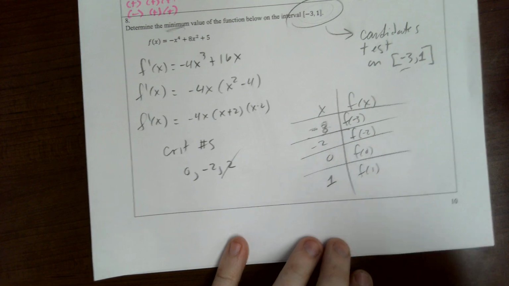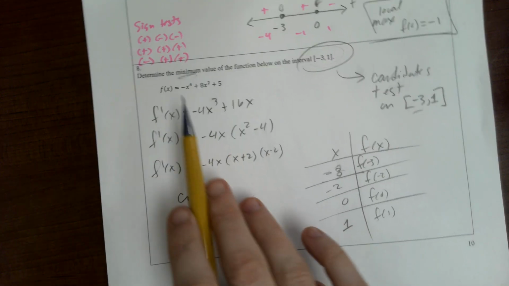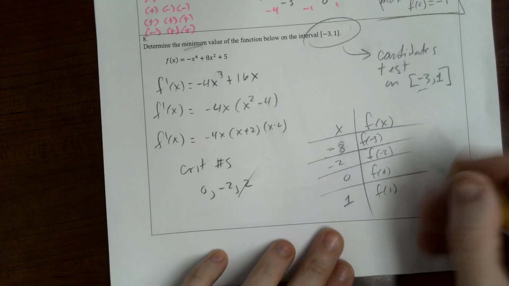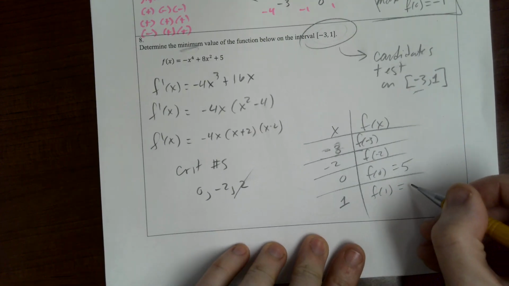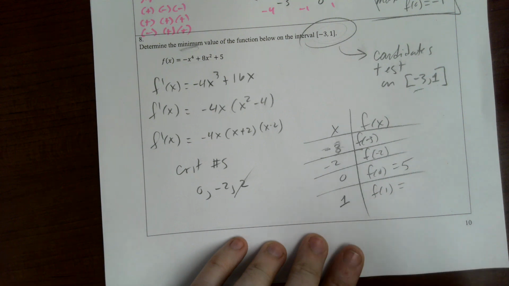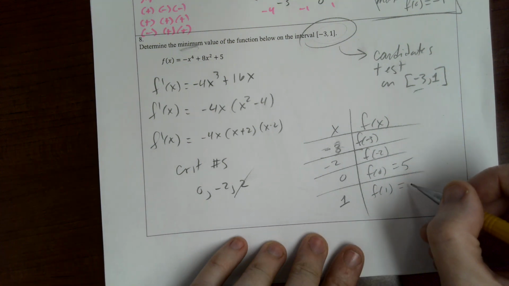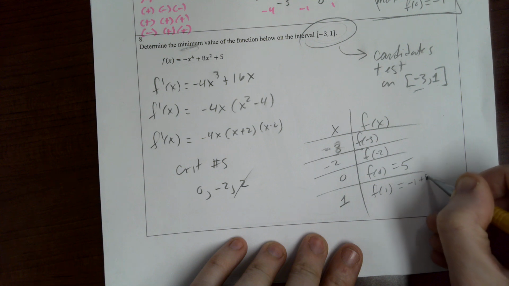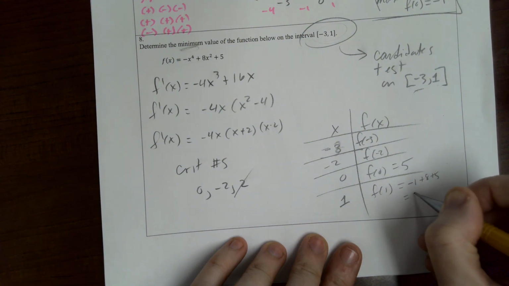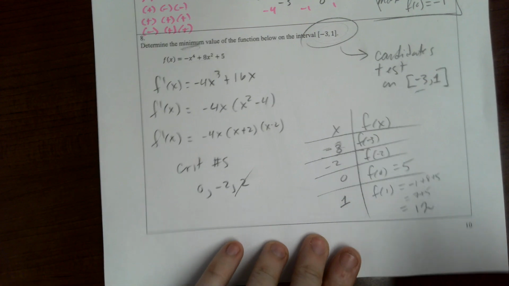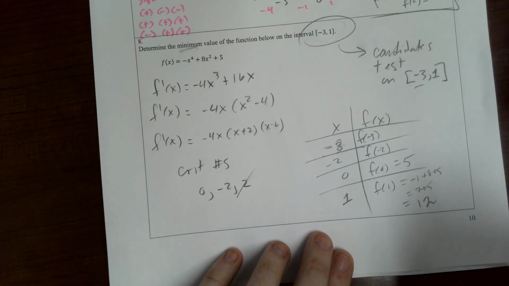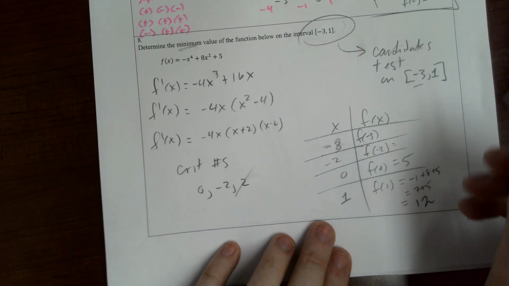So you're plugging into the original. 0 is easy. I plug 0 in here and I get 5. I plug 1 in. Let's do it without a calculator. Little simple math, guys. You really should be trying to do it without a calculator. So f of 1, I'm getting -1 plus 8 plus 5. I'm getting 7 plus 5. That is 12.